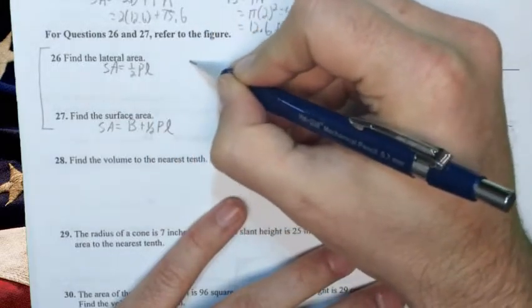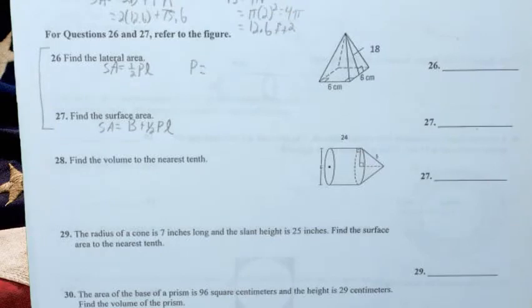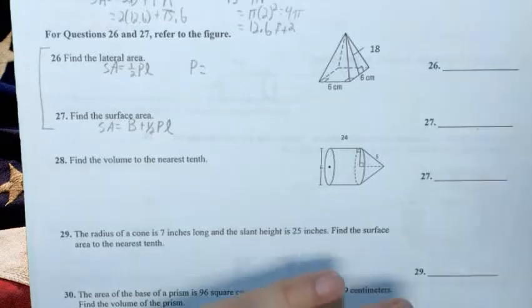All right, perimeter of the base. Okay, Bixby, I don't need your help. Sorry, my phone started trying to help me out there. All right.